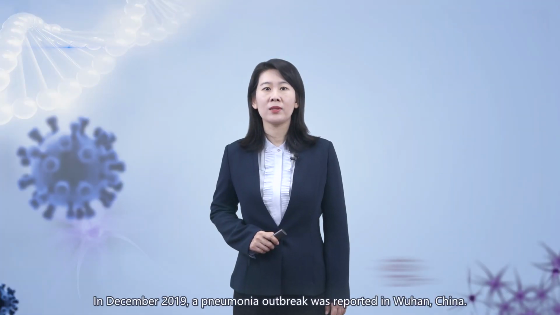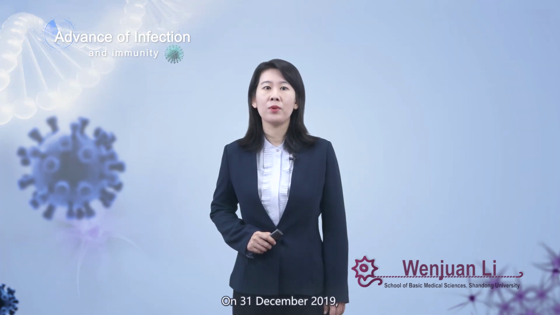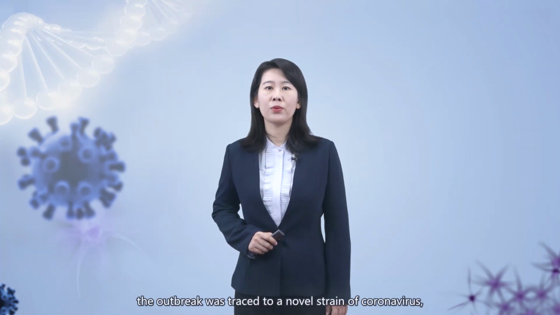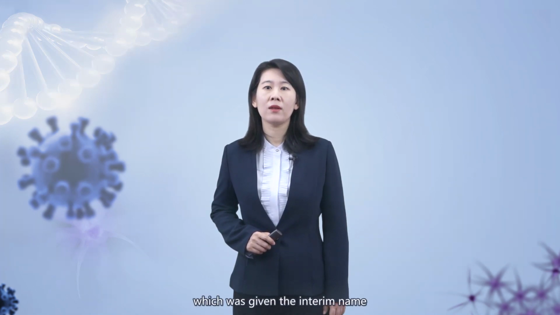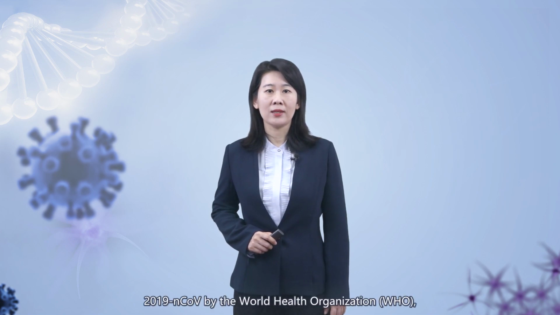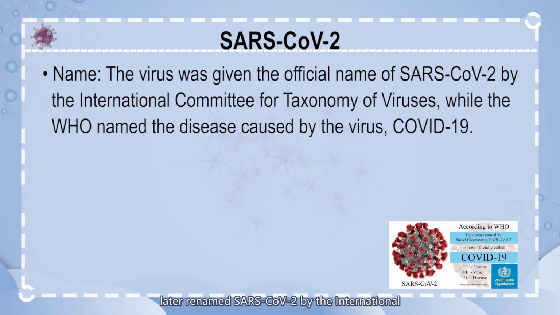In December 2019, a pneumonia outbreak was reported in Wuhan, China. On 31 December 2019, the outbreak was traced to a novel strain of coronavirus, which was given the interim name 2019-nCoV by the World Health Organization (WHO), later renamed SARS coronavirus 2 by the International Committee on Taxonomy of Viruses, and the WHO named the disease caused by the virus COVID-19.